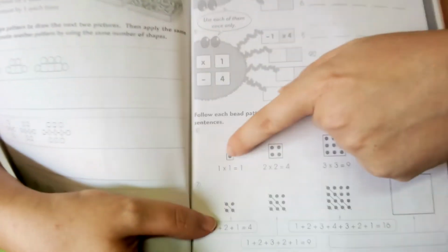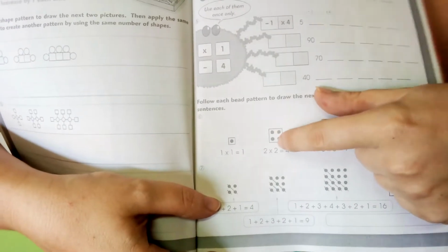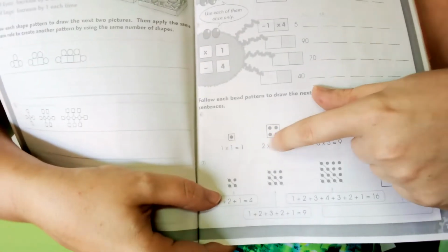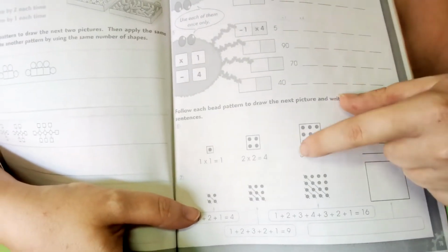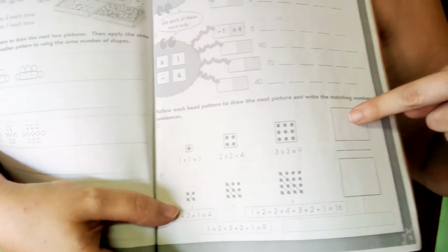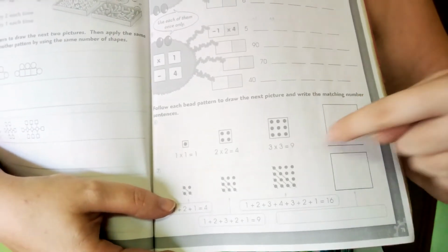They're showing you a pattern right here, okay? This is a 1 wide and a 1 tall. That's why it says 1 by 1. This is 2 wide and 2 tall, which is why it says 2 by 2. And of course, 2 times 2 is 4. This one is 3 wide and 3 tall, so it says 3 times 3, which of course is 9. So then what you're going to do here is you're going to figure out what's next, and then you're going to write the math underneath.